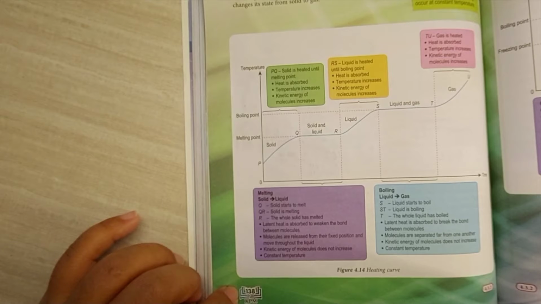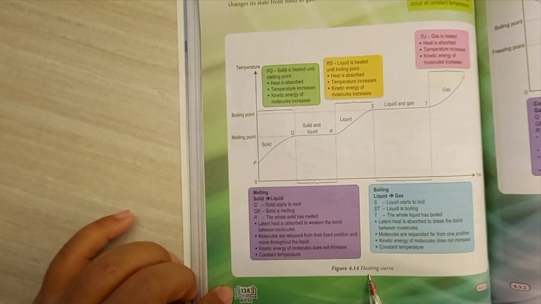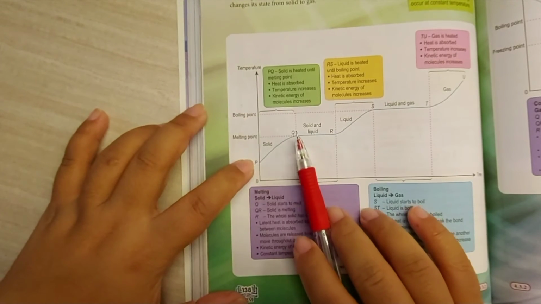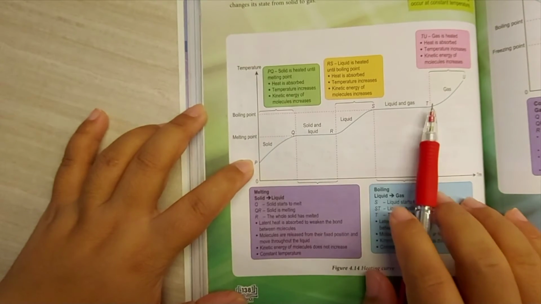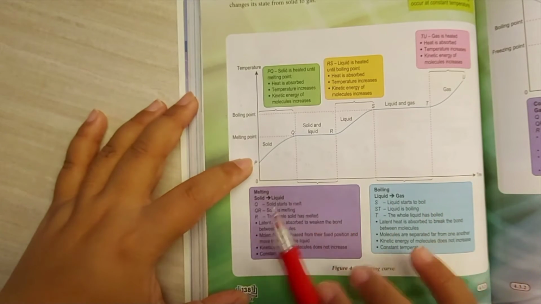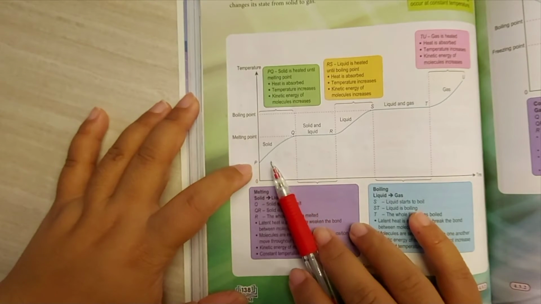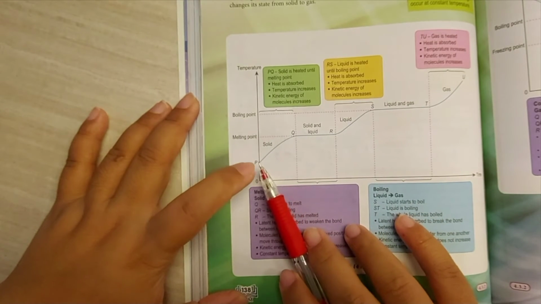Okay, so sekarang ni kita tengok ya. Okay, untuk this kita panggil sebagai heating curve. Okay, kita ada from P to Q, Q to R, R to S, S to T, T to U. Okay, you all dah belajar dalam chemistry yang ni. Okay, kalau belum belajar pun tak apa, nanti akan jumpa juga heating curve ni. Okay, now kita tengok. Okay, this one from P to Q.